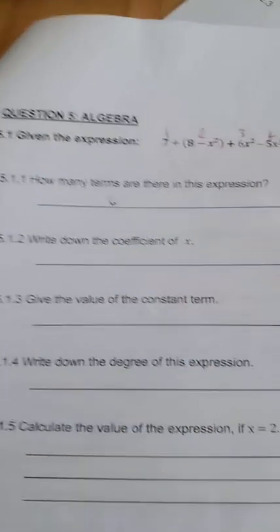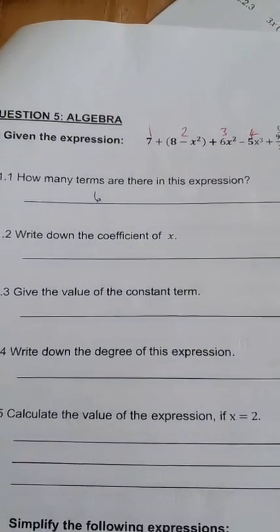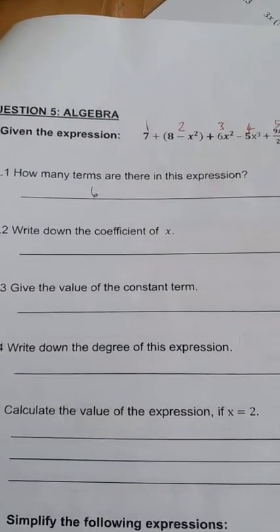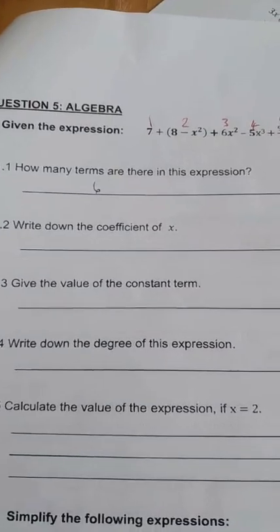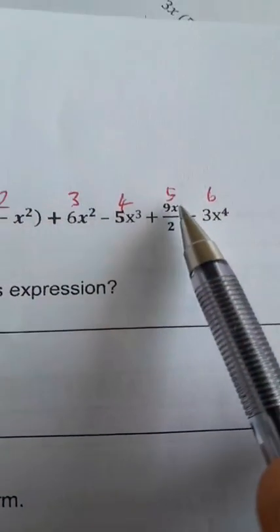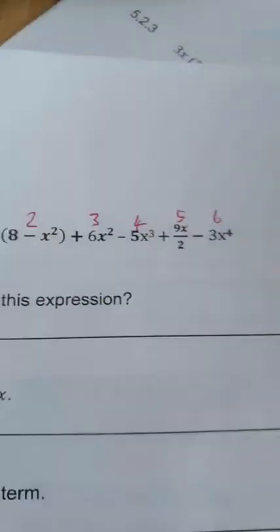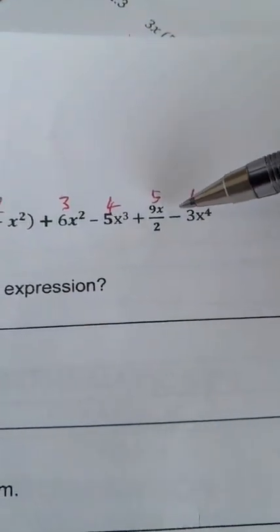So what is the coefficient of x there? Okay, it's 9 over 2, people. Please take note, and I'm going to say this now. I know some people tend to think of this definition that says the coefficient is the number before the variable.